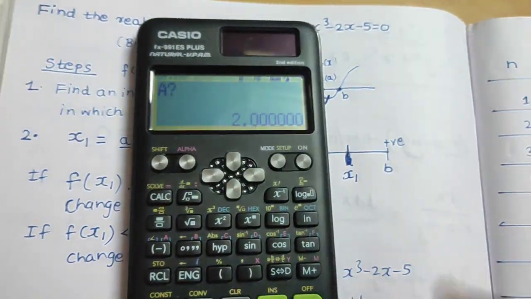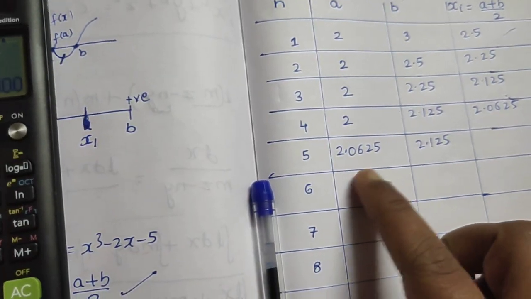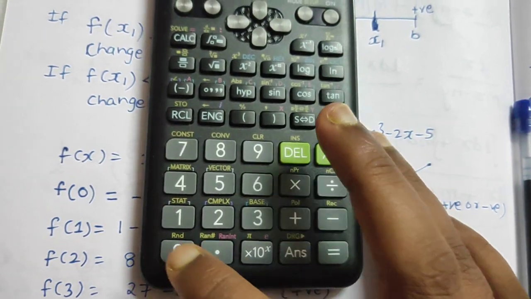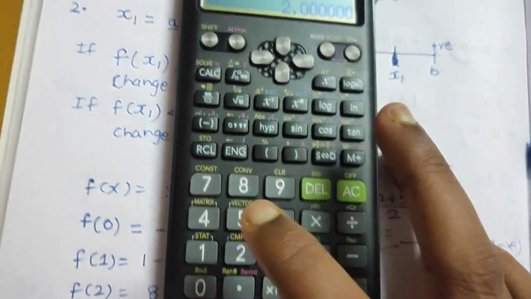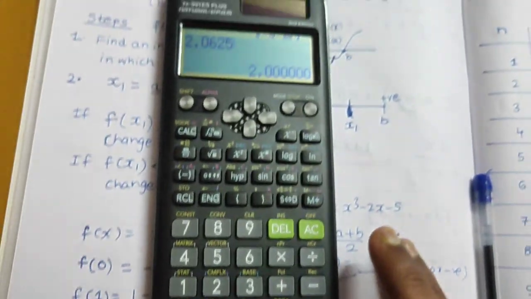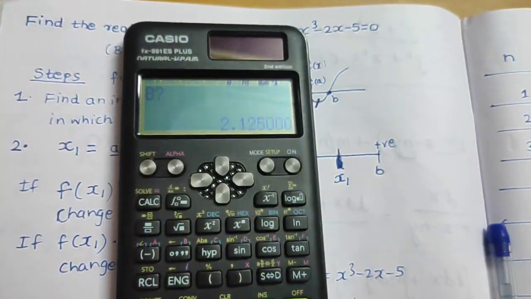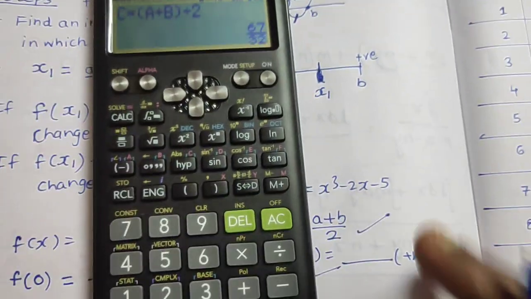Calculator knows that. So now we'll have to change the value of A to 2.0625. B 2.125 as it is. And this came out to be positive.